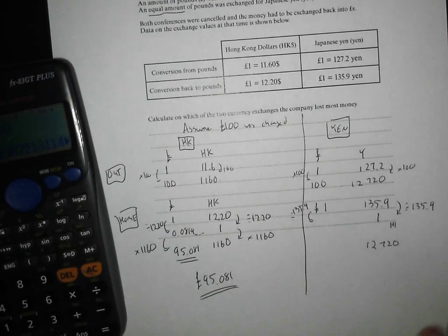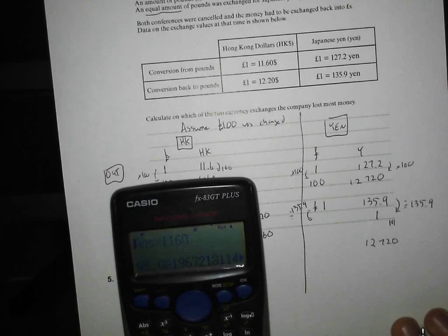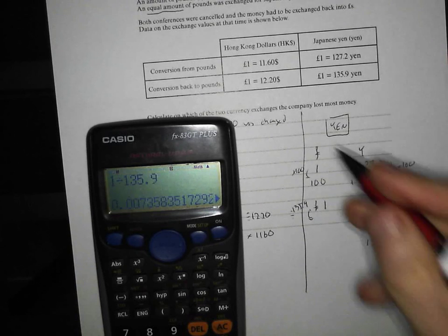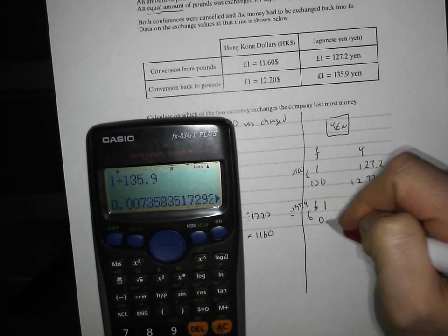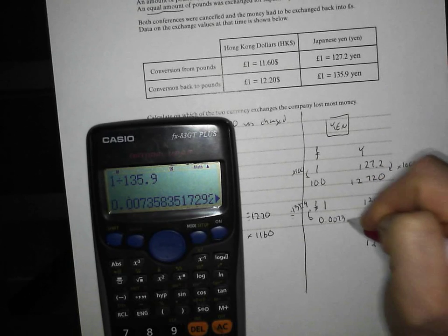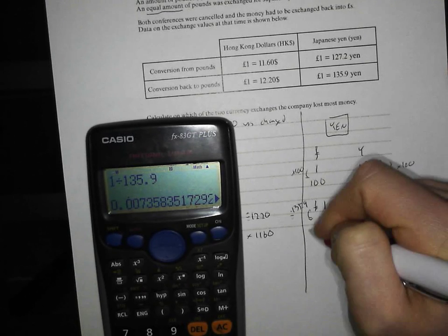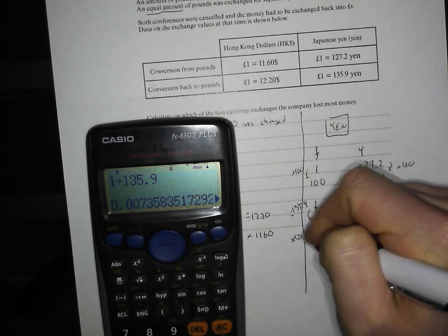So here we go. 1 divided by 135.9 is going to be a horrendous thing, so let's see what it is. 0.0073 and so on. But now I want to get that up to 12,720, so I've got to make both sides 12,720 bigger.